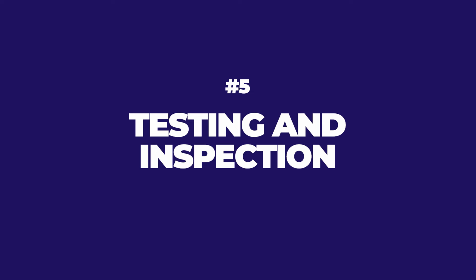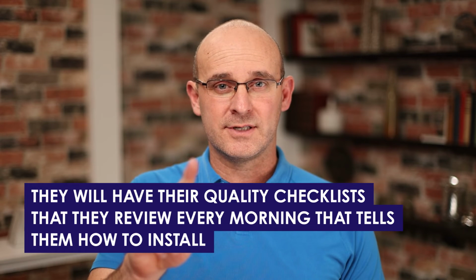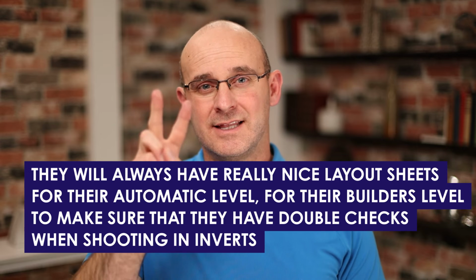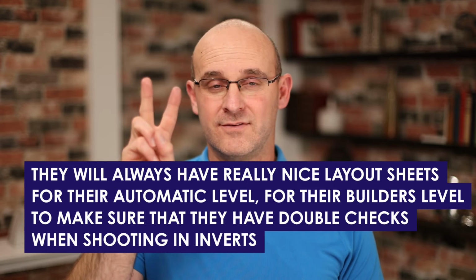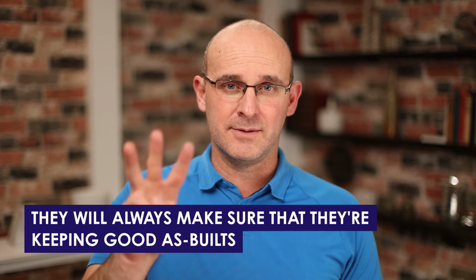But step number 4, you don't want to have leaks, you don't want to have problems, you don't want to have flow problems, so you must have a wonderful testing and inspection process. So the best of the best have crews where they have 3 things on their truck. Number 1, they will have their quality checklist that they review every morning that tells them how to install. Number 2, they will always have really nice layout sheets for their automatic level, for their builder's level, to make sure that they have double checks when shooting in inverts. And number 3, they will always make sure that they're keeping good as-builts.